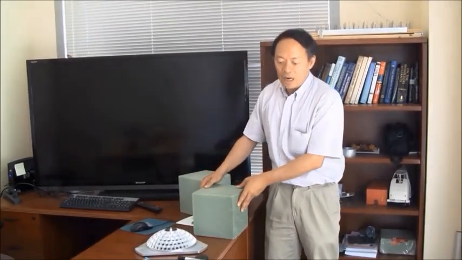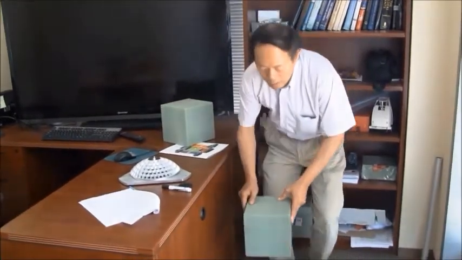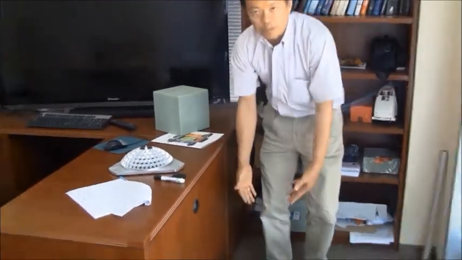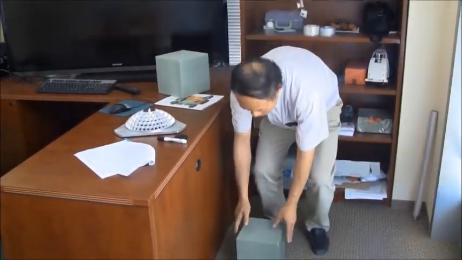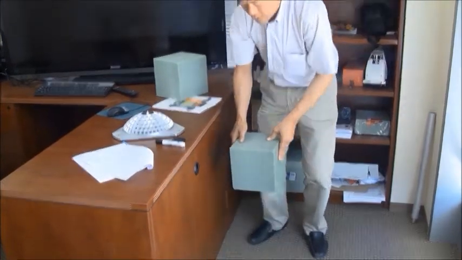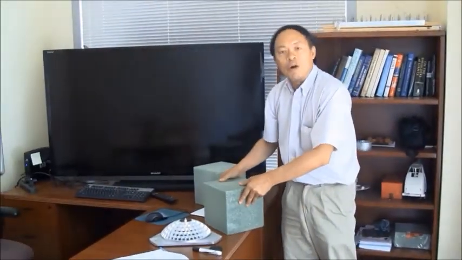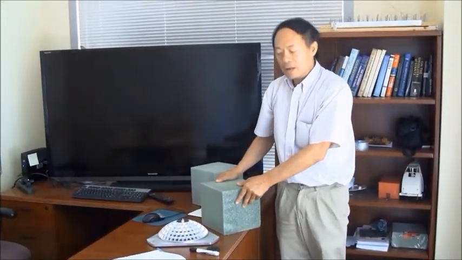Suppose I have these concrete blocks here, and if I have to lift this concrete block from the floor to the table, I will have to do work moving it from the floor to the top of the table.